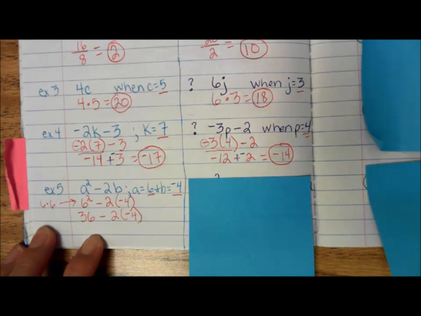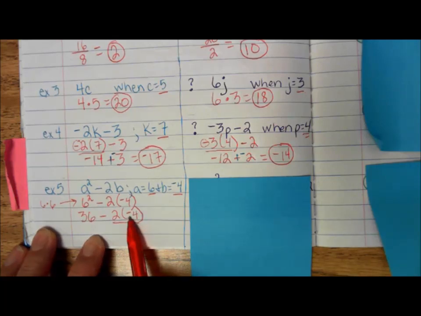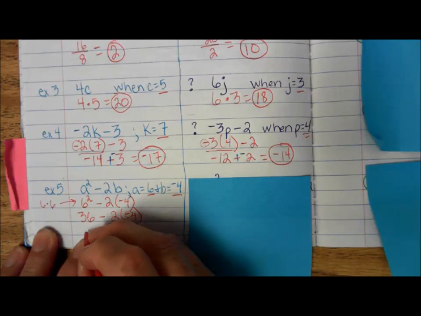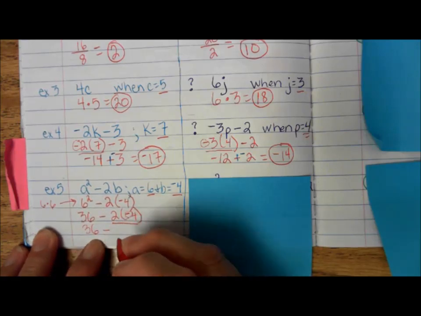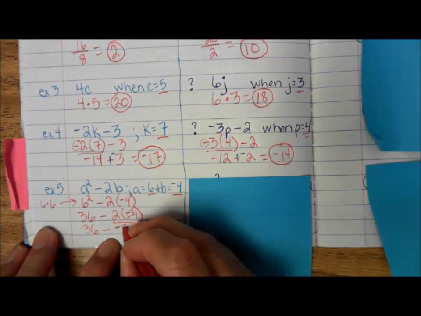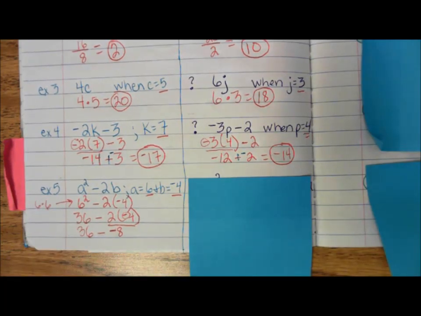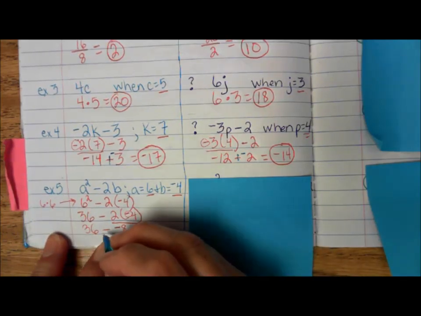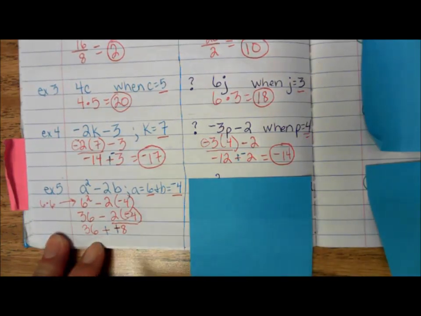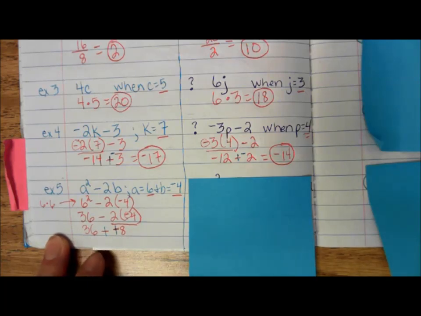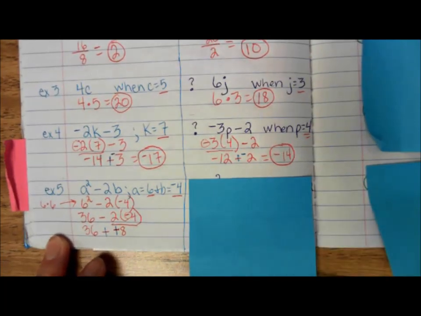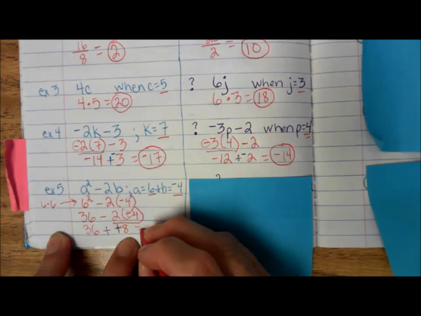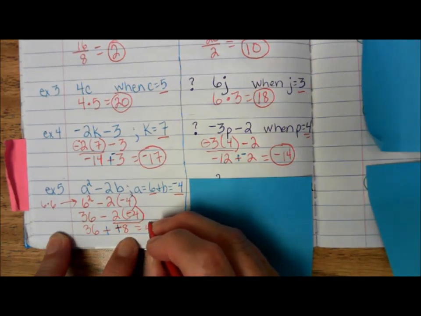Now what do I do? I'm going to multiply. So 2 times 4 is 8, and I have a negative 4, so it's going to be a negative 8. So 36 minus a negative 8. Be careful with all those symbols. When we're subtracting integers, we're really adding the opposite. Add a line, change sign, or keep, change, change, and now they're both positives. Same signs, add and keep. So 36 plus 8 equals 44, sorry.